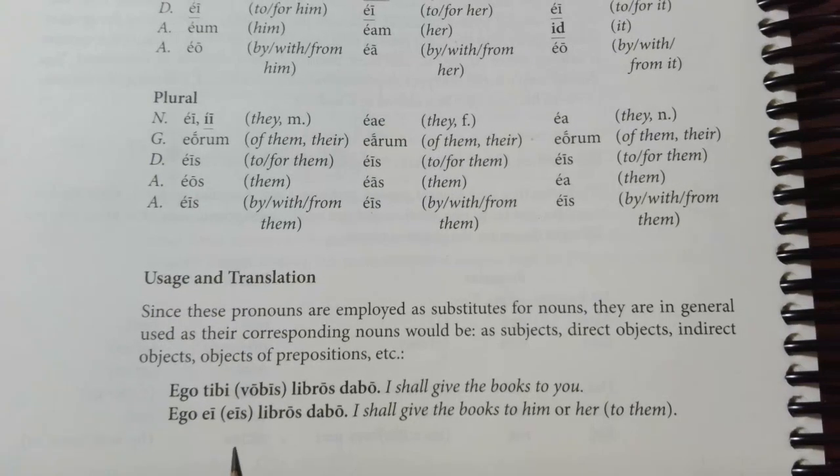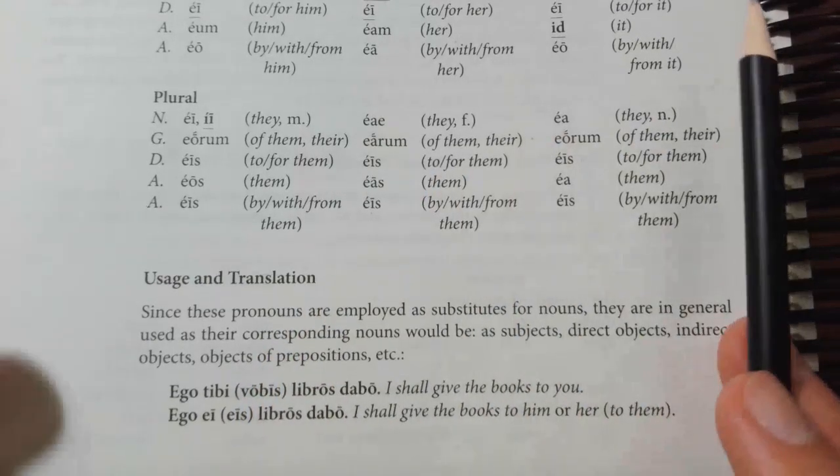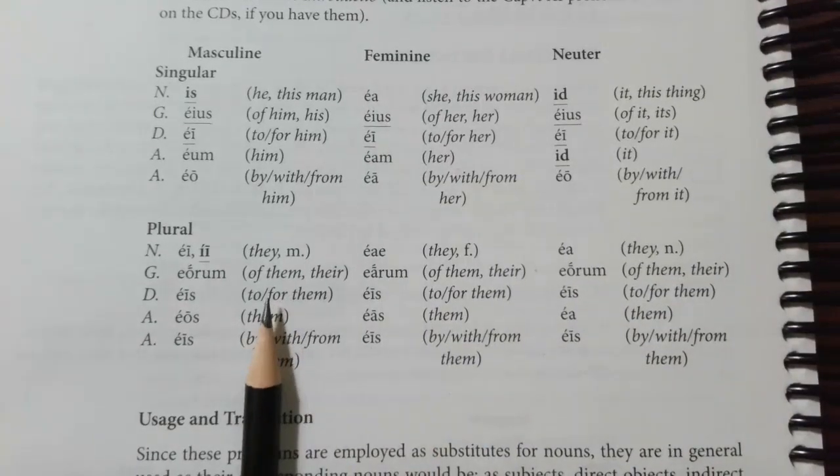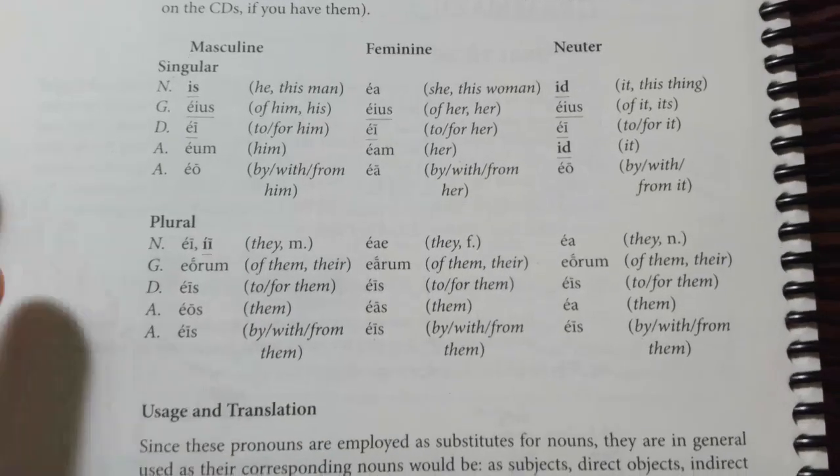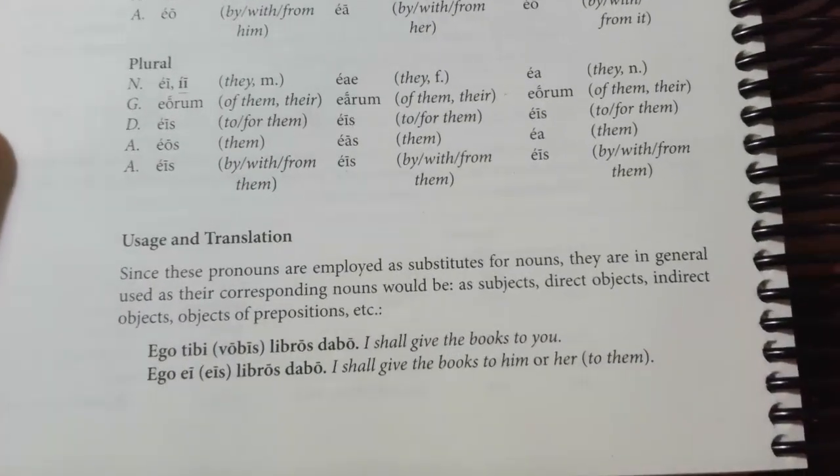Now you would not say give for them typically. I'm just saying that because to or for is how you always translate a dative. If you translate a dative as to or for, it'll always make sense, all right, even if you have to smooth it out a little bit in English. All right, I think you get the idea there.